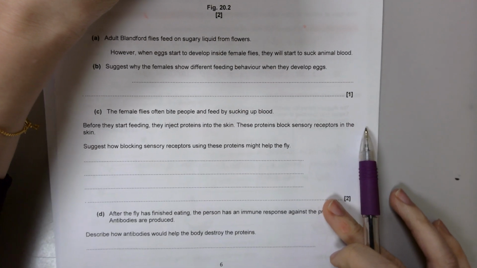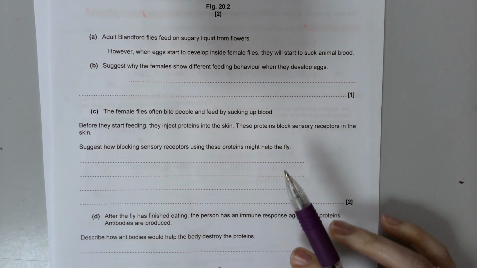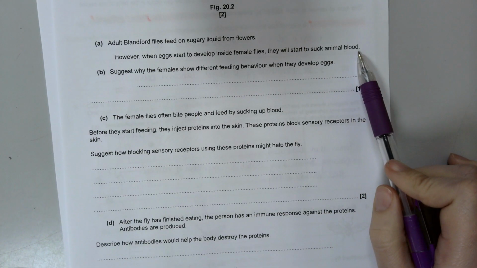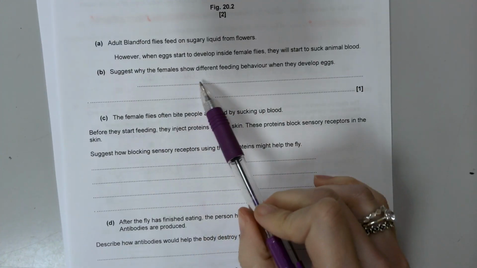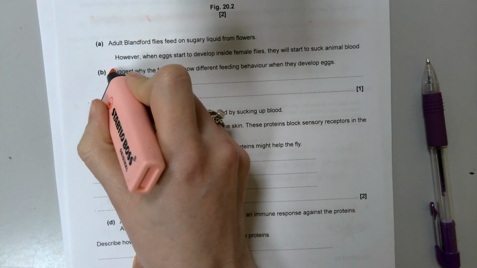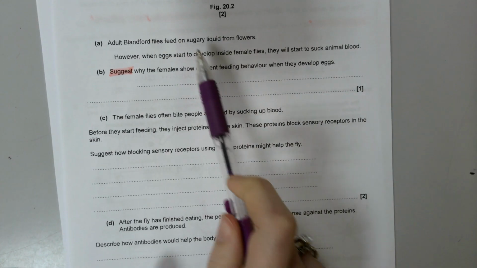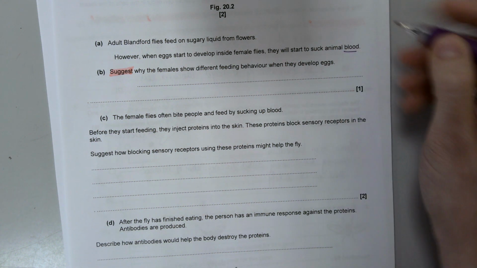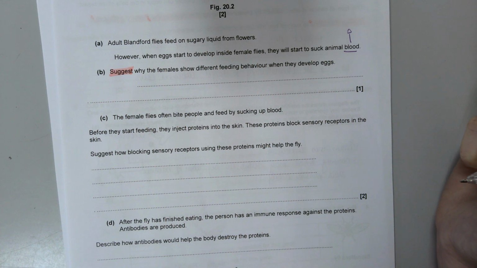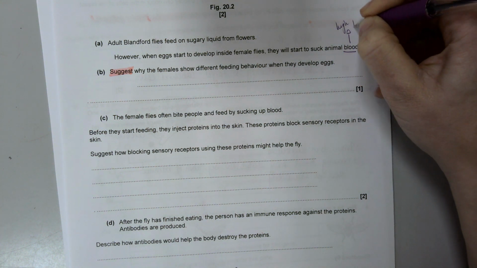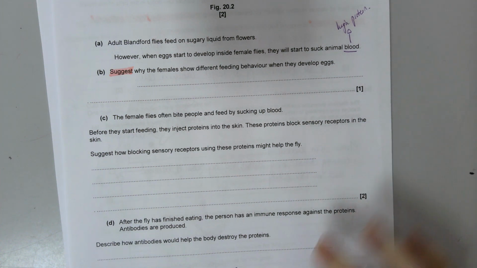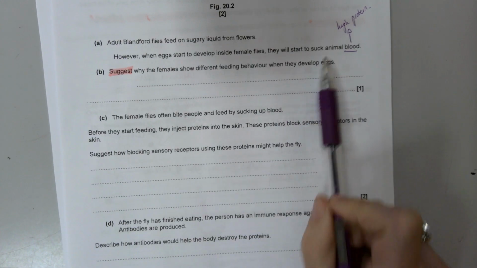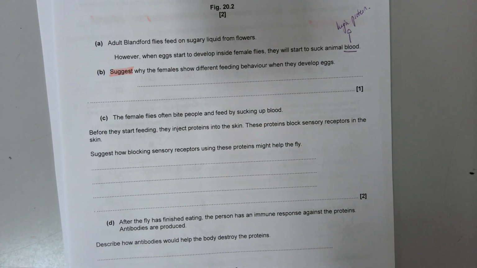The adult blandfoot flies feed on sugary fluid from flowers. However, when eggs start to develop inside female flies, they start to suck animal blood. Suggest why animals show different feeding behavior when they develop eggs. So they're getting their sugar carbohydrates from the flowers, but the reason why insects suck blood is because they are high in proteins. So they get a large protein supply quite quickly in our blood. Okay, so the reason why insects suck blood is to get access to proteins.